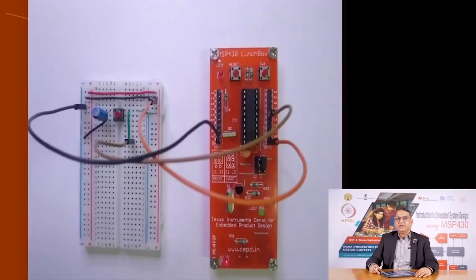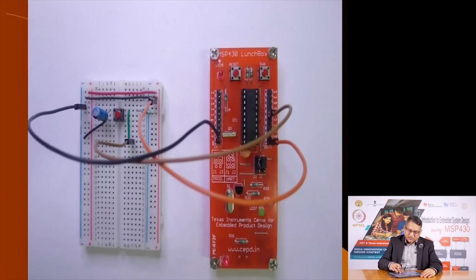So, what we do is we look at another example. In this example, we are going to use an external switch, and this is the wiring that you should do. Connect an external switch and debounce using hardware. As we have discussed in the past, one way to debounce in hardware is by putting a capacitor across the switch. This capacitor acts as a low pass filter and kills any switch bounce.